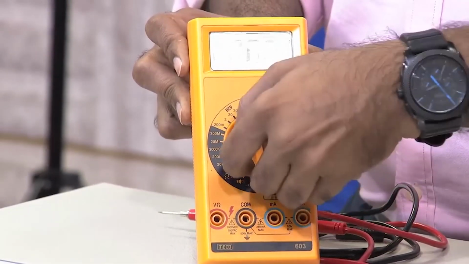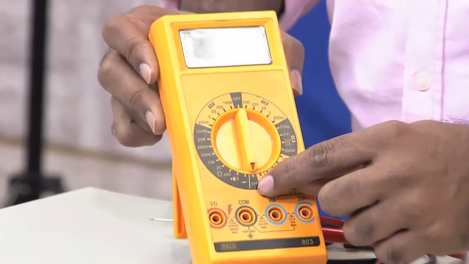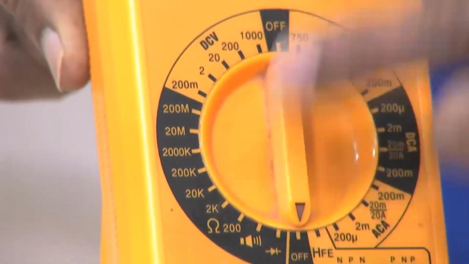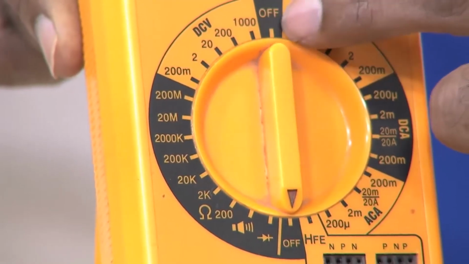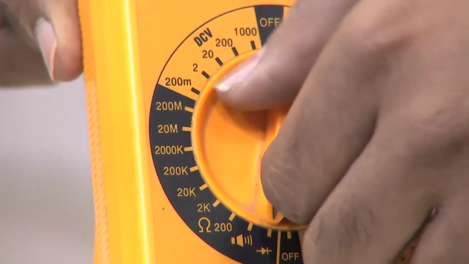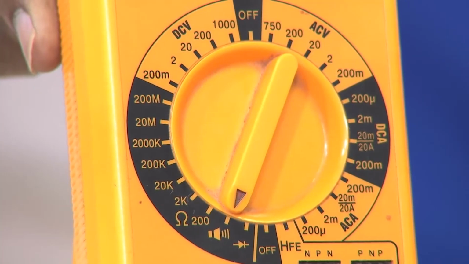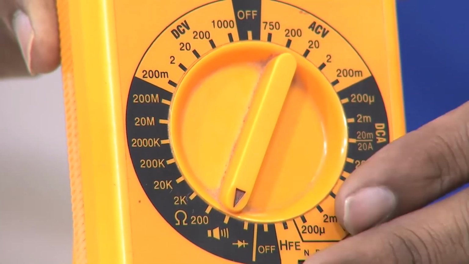Now, let us go to the next section, which is off again. One off is at 180 degrees, if you consider 0 as 180. Then the next one is diode, and the next one is for understanding the short circuit. It is easy to understand if there is a continuous connection, that also we will see.